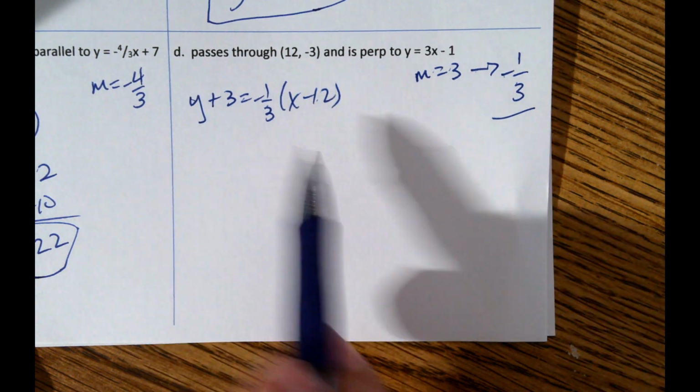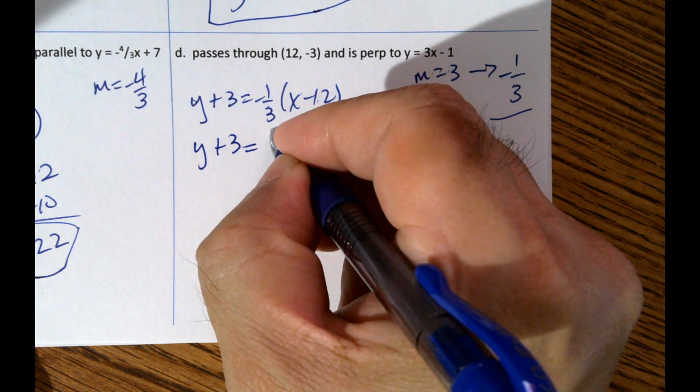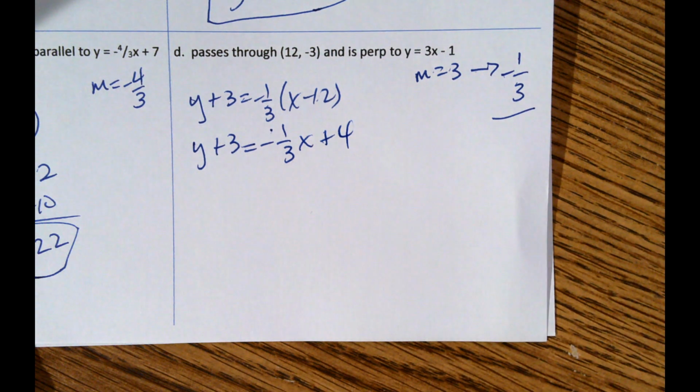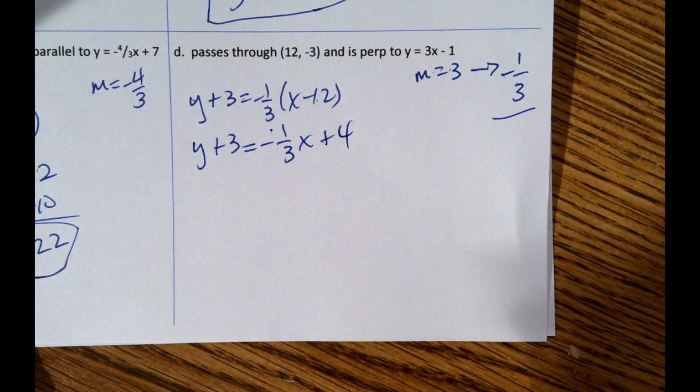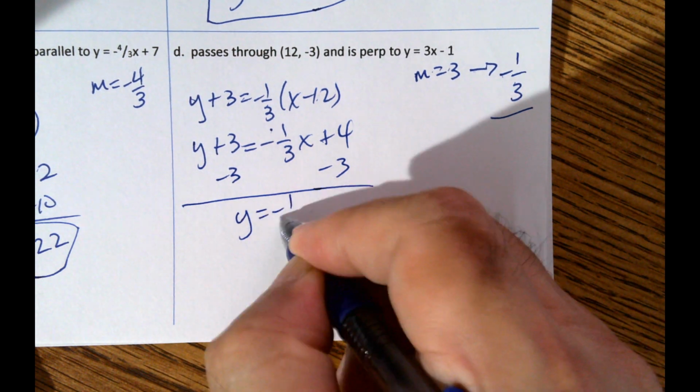Okay, let's distribute. So it's y plus 3 equals negative 1/3 x plus 4. All right, 1/3 of 12 is 4. Subtract 3 from both sides. And I get y equals negative 1/3 x plus 1.